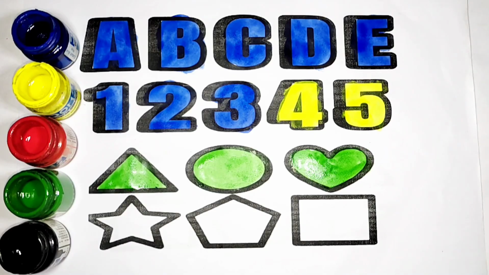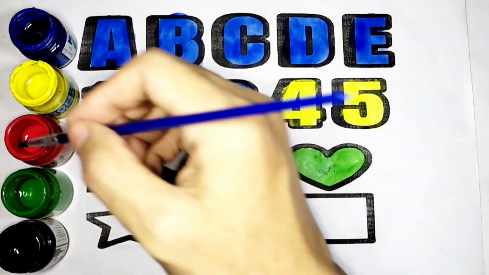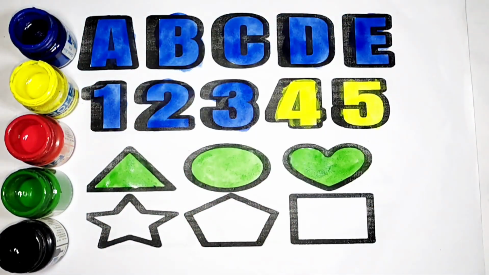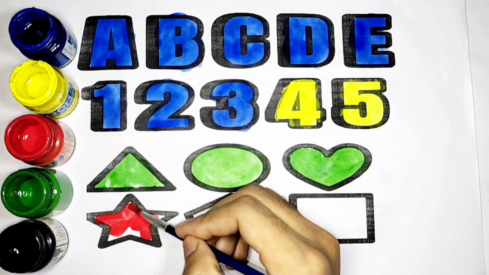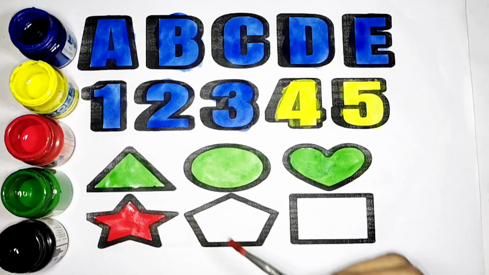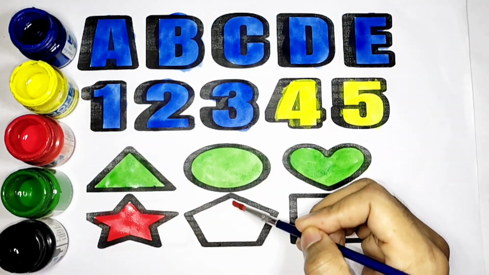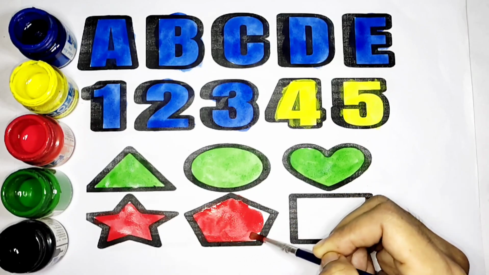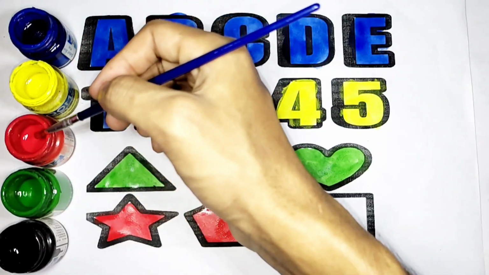Kids, now we are using the color of red and coloring the shape of star. Kids, the next one is pentagon. We are again using red color. And the next one is square.